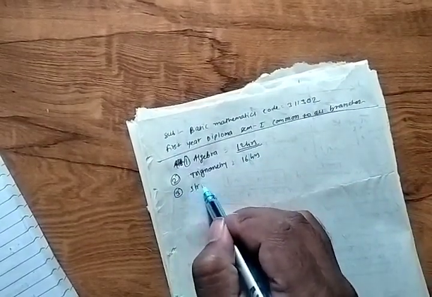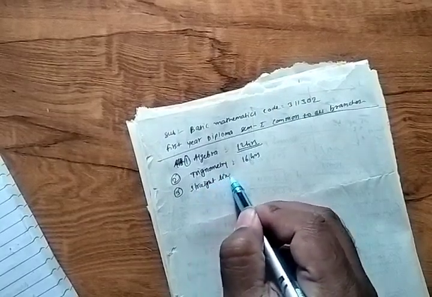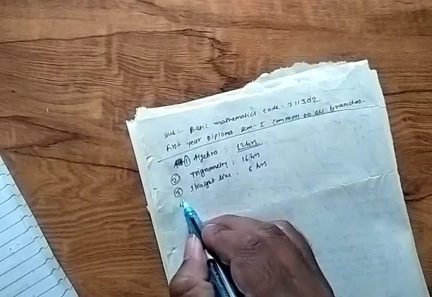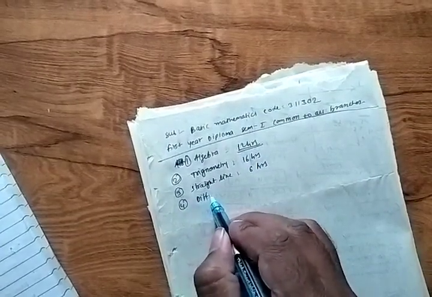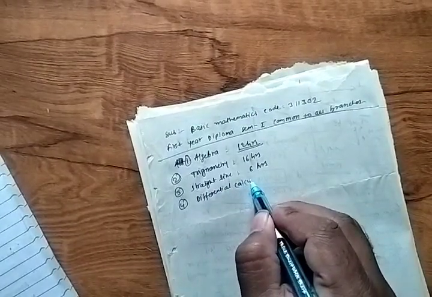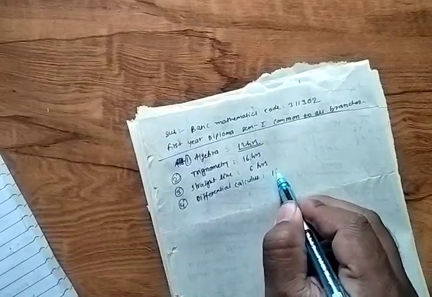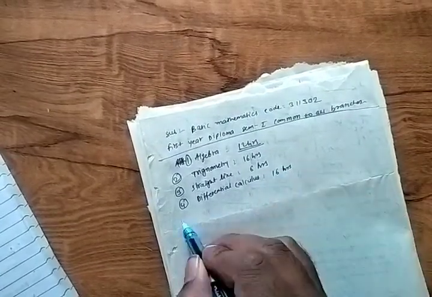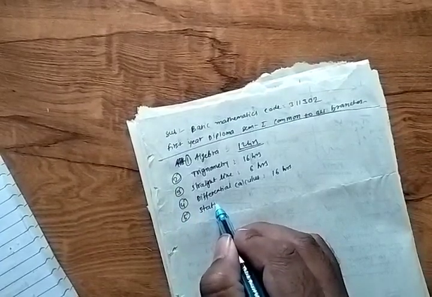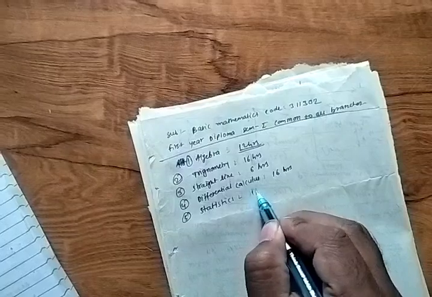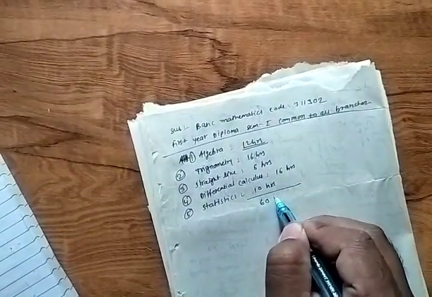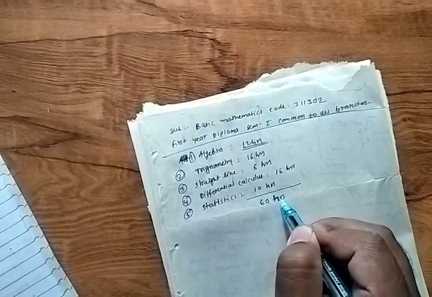Third unit is straight line. It has to be completed in 6 hours. Fourth unit is differential calculus. It has to be completed in 16 hours. And last unit is statistics. It should be completed in 10 hours. So total hours are 60 hours total.